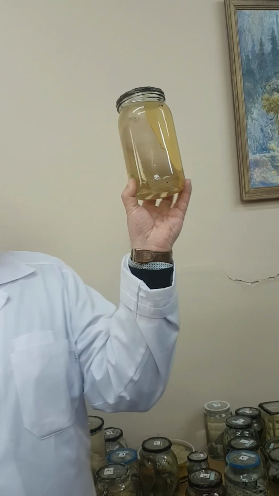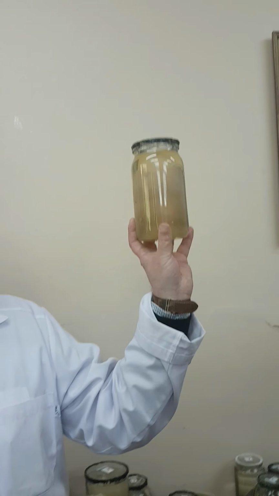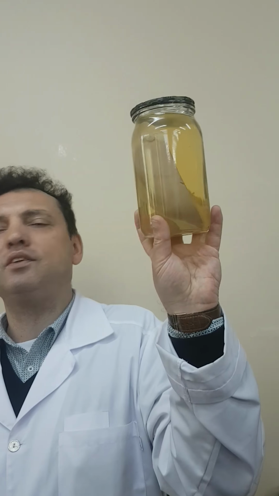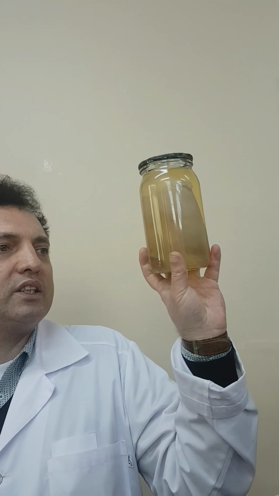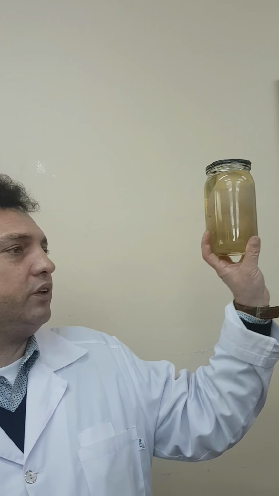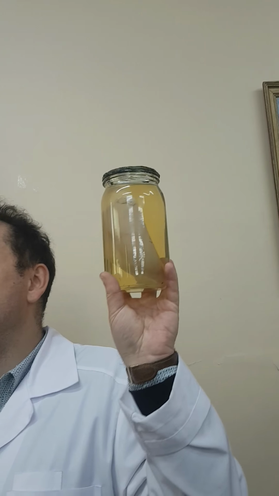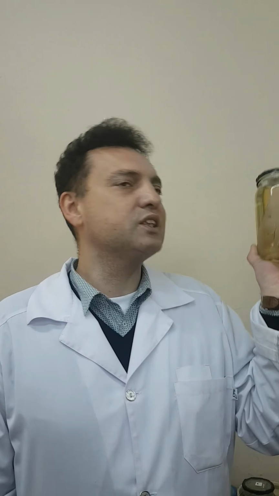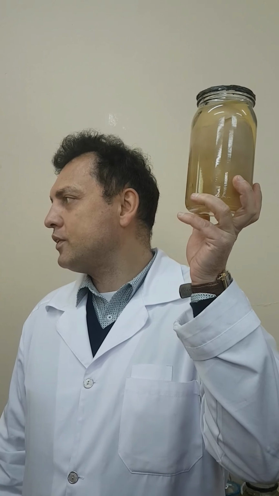The next gross preparation. In this container there is a kidney. The kidney is enlarged, hard at palpation, and has a white color. It's amyloidosis of the kidney. Please don't forget about the stages of renal amyloidosis, because this process has stages: latent stage, proteinuric stage, azotemic stage, nephrotic stage.